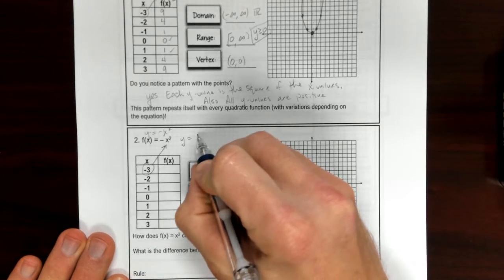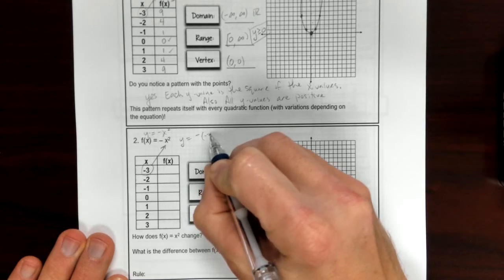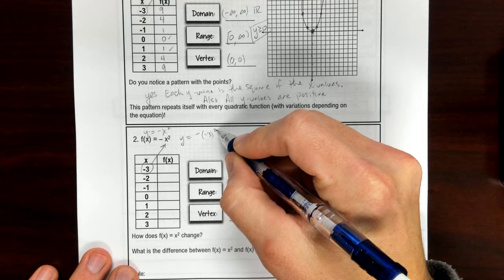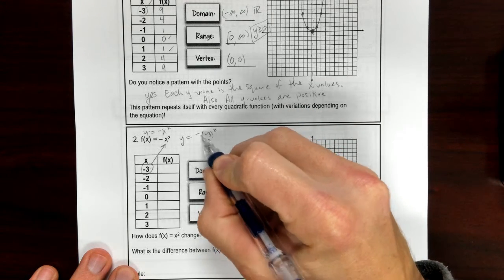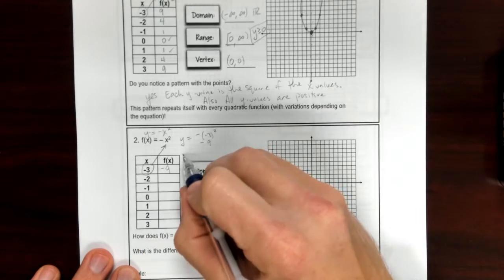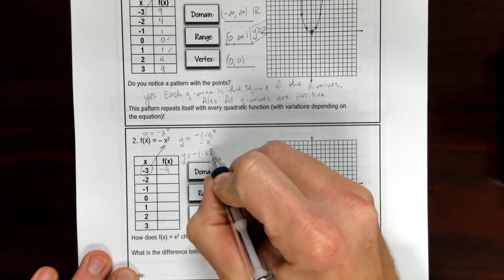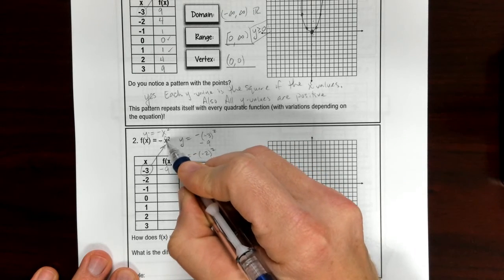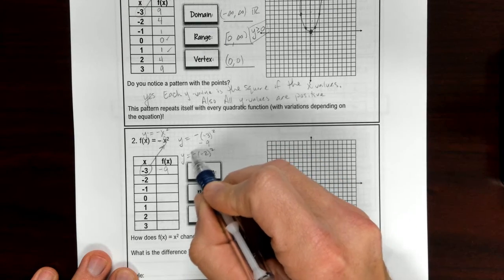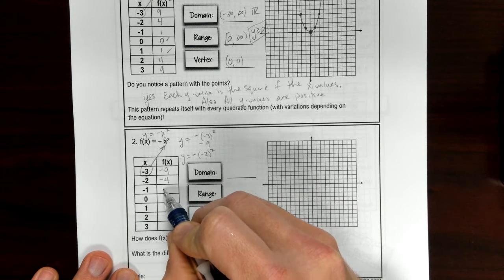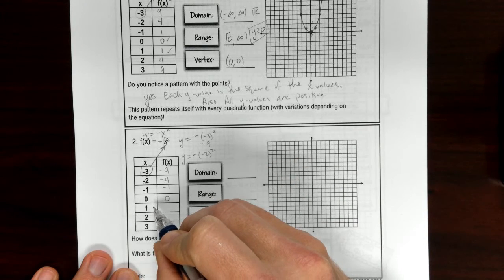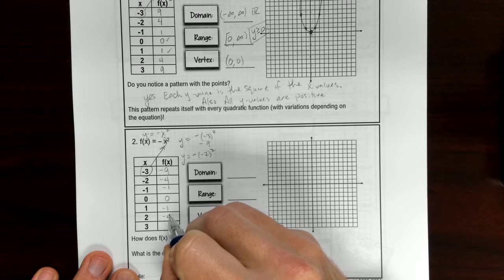So y equals -x, which is -3, squared. So -3 squared is a positive 9. But now, once again, you still have that negative outside. So my answer is -9. Same thing with -2. y equals -(-2) squared, because x is -2. -2 squared is a positive 4. But then once again, we still have this negative outside, so it's a -4. This would be -1. 0 is still 0. 1 is a -1, and then -4, and -9.